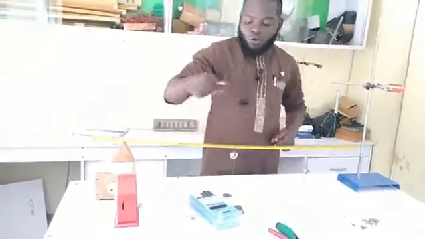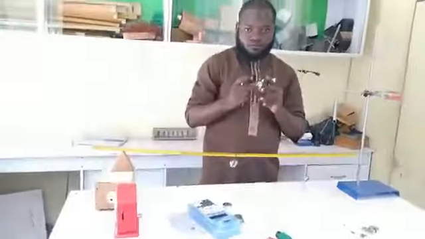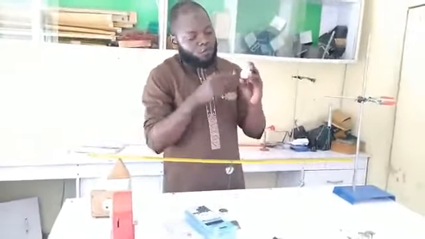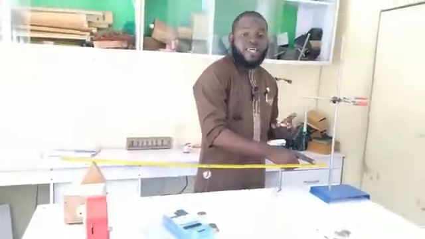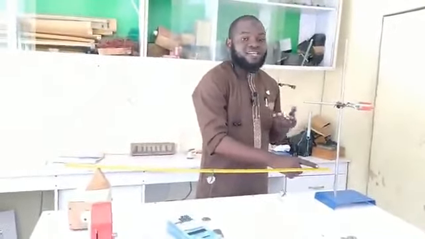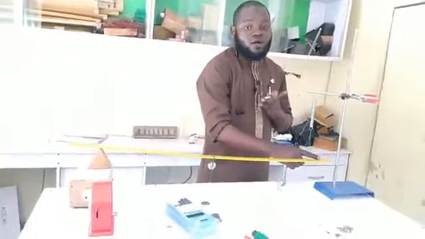So when the mass is 20 gram, pick your stopwatch. Make sure it's at 0. Then you just start counting 20 oscillations. The examiner can say 50, the examiner can say 10, but I'm using 20 oscillations.